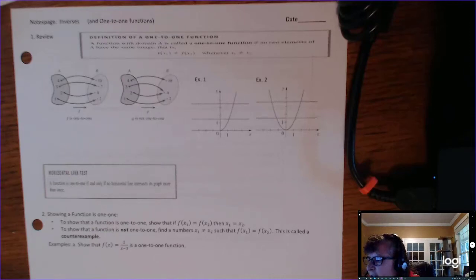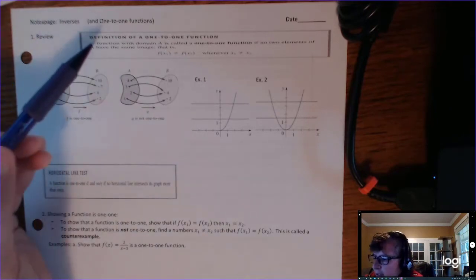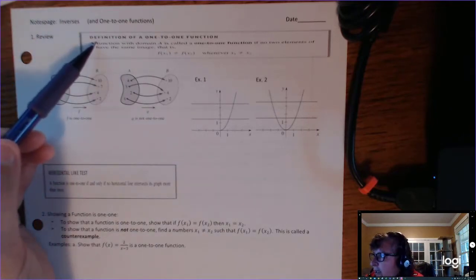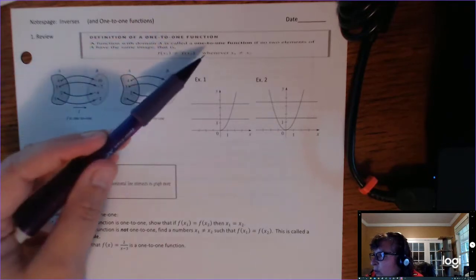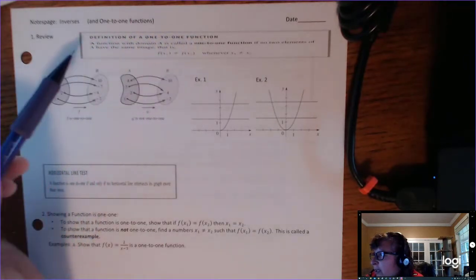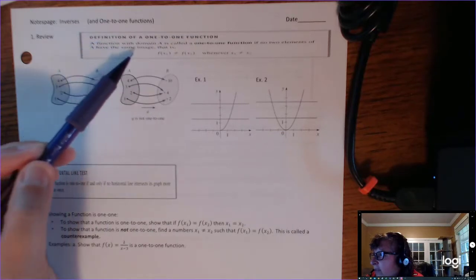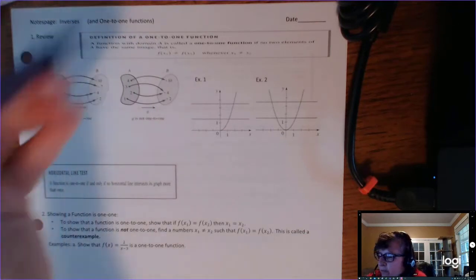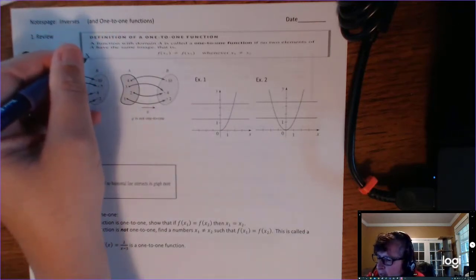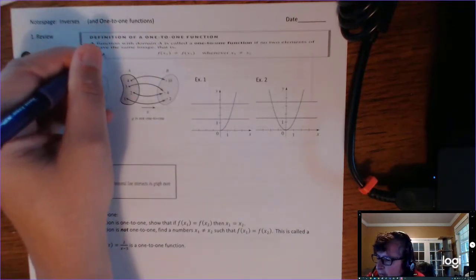This lesson is on inverses and one-to-one functions, and this time we're going to do a little bit more algebra with inverses. So let's remind ourselves what a one-to-one function is. A function with a domain A is called a one-to-one function if no two elements of A have the same image or element in the range. Basically, the x's have to be different to make it a function.